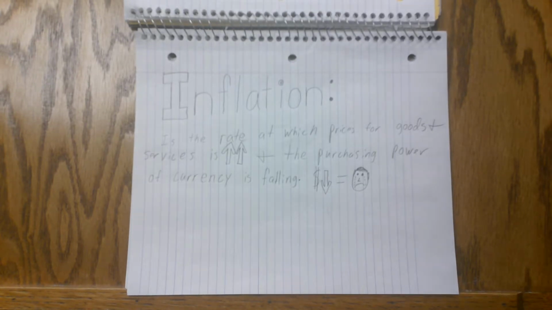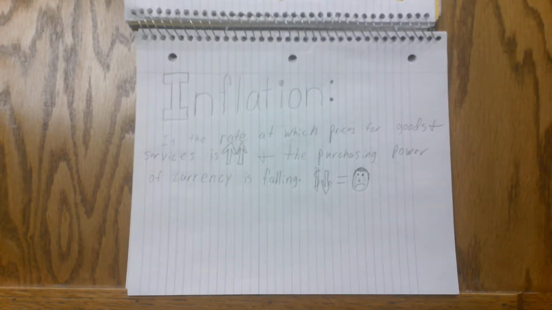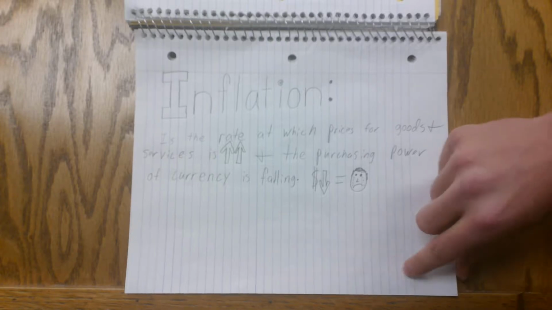Inflation is the rate at which the price for goods and services is increasing and the purchasing power of currency is falling. This is bad for consumers, for it raises the price level of products.